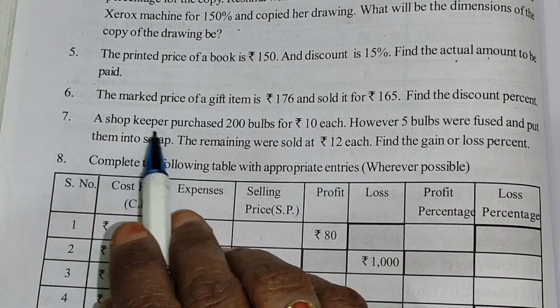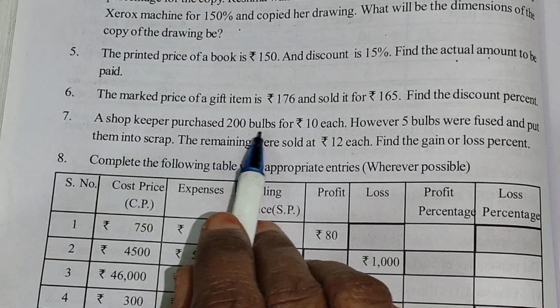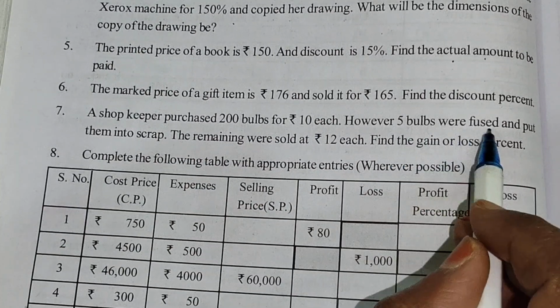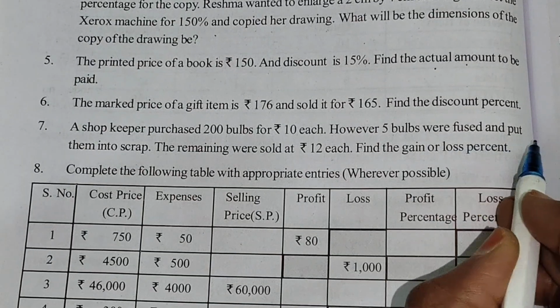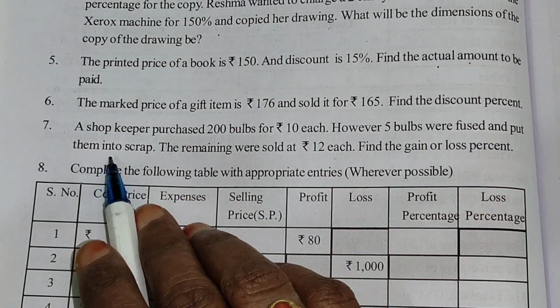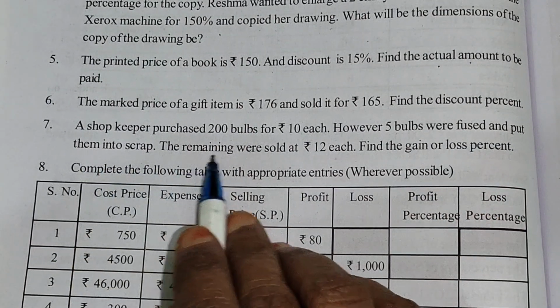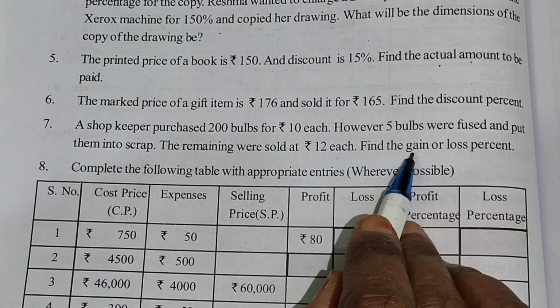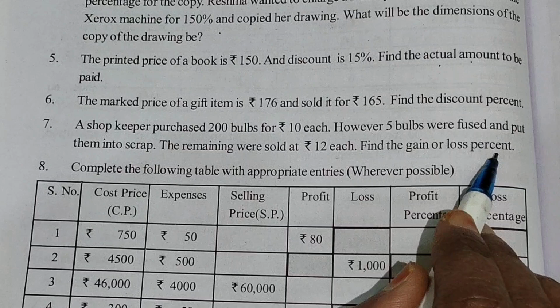Seventh question. A shopkeeper purchased 200 bulbs for 10 rupees each. However, 5 bulbs were broken and put into scrap. The remaining were sold at 12 rupees each. Find the gain or loss percentage.